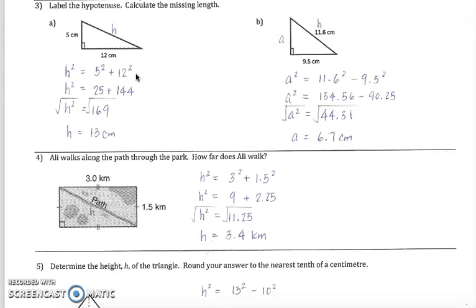H squared equals 5 squared plus 12 squared. So continue to check your work, simplify the answers, and you get hypotenuse equals 13 centimeters.